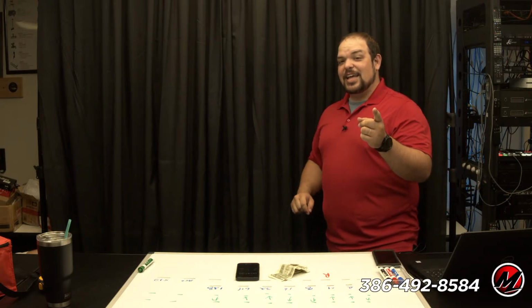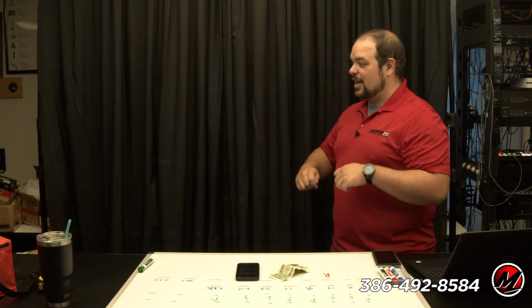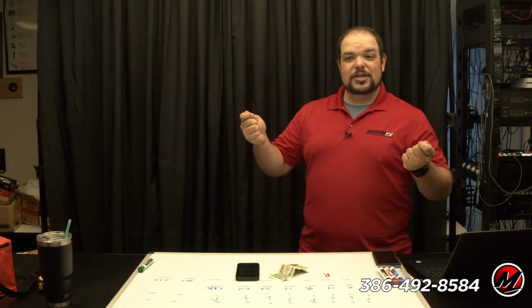Then you're going to take all of that and you're going to connect it together with the HDMI connection, and you're not going to use any kind of extender.